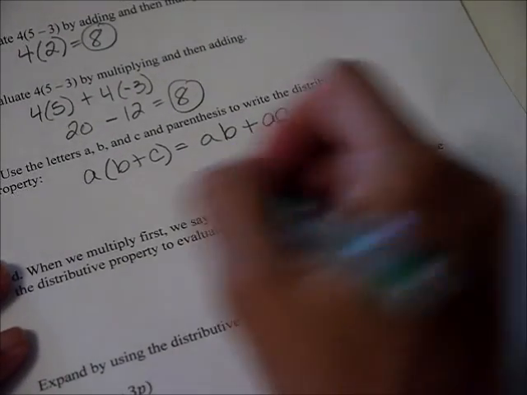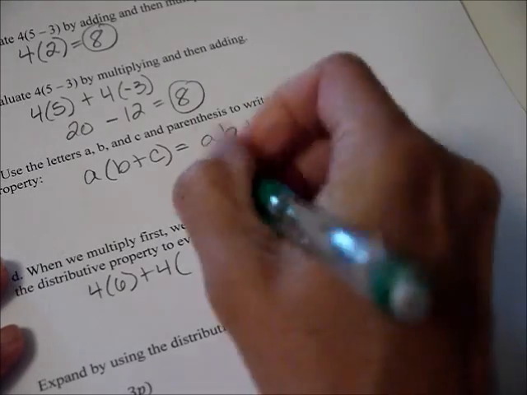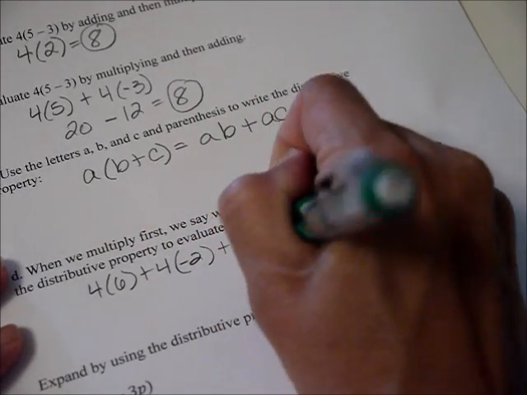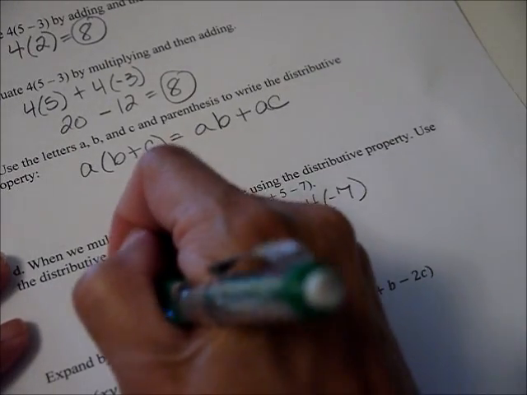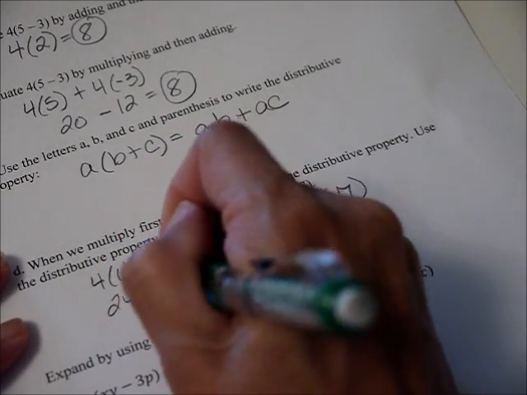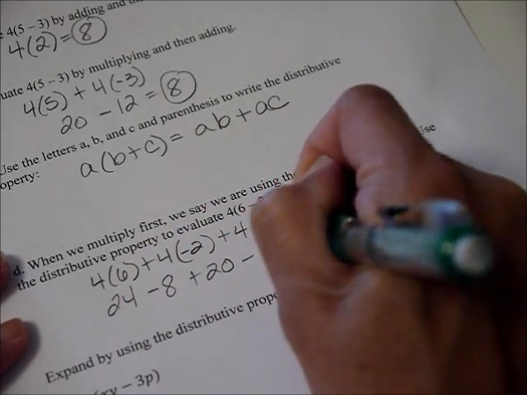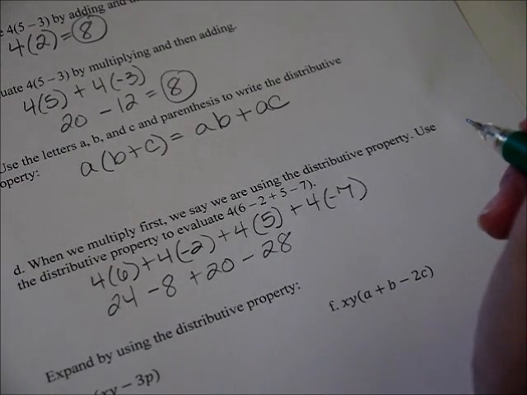We're going to use the distributive property to do this. So that's 4 times 6 plus 4 times negative 2 plus 4 times 5 plus 4 times negative 7. And we get 24 minus 8 plus 20 minus 28. And I swear that's the same as the one that we did in the examples.